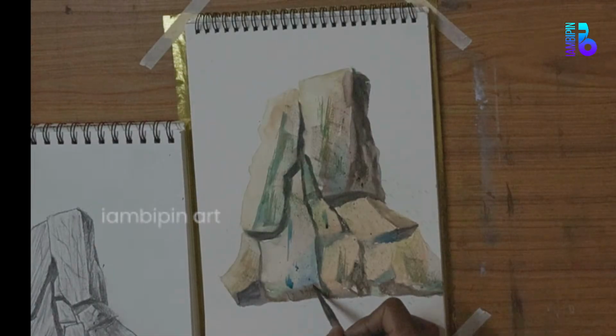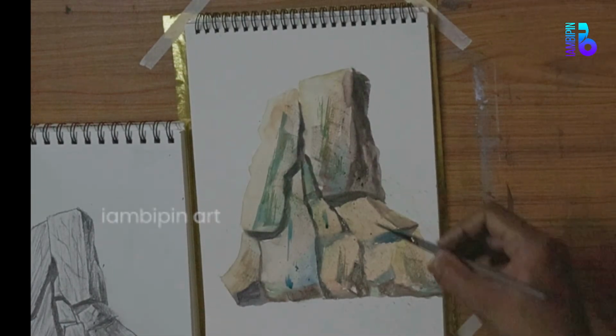Even create interesting shadows with it. I mean, core shadows.